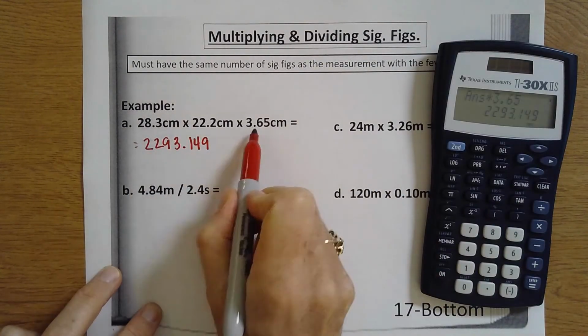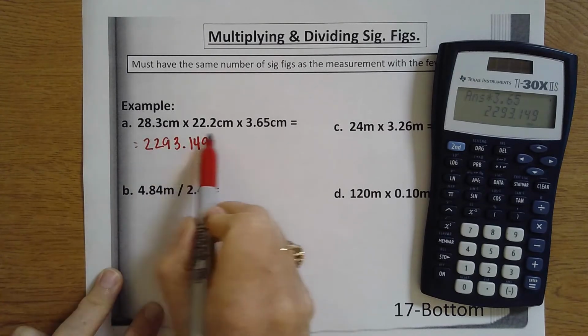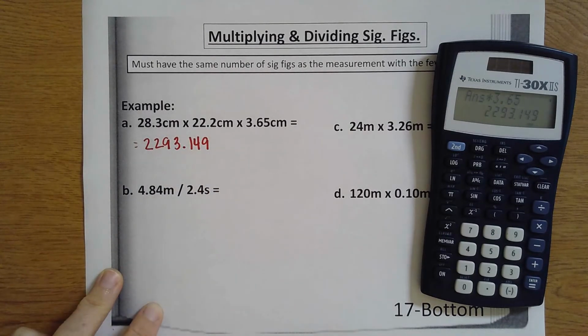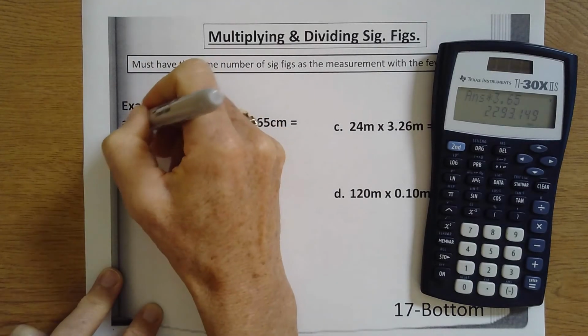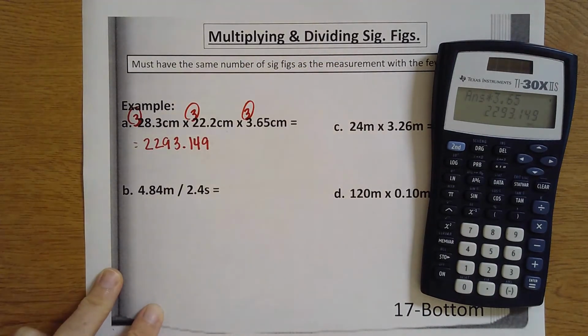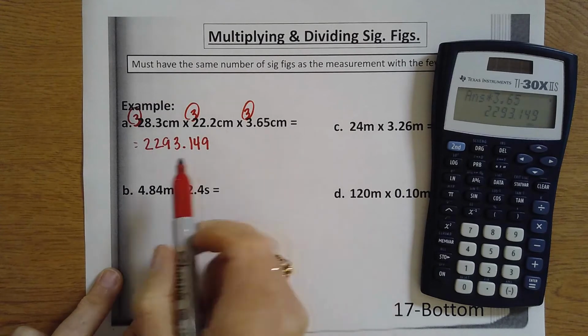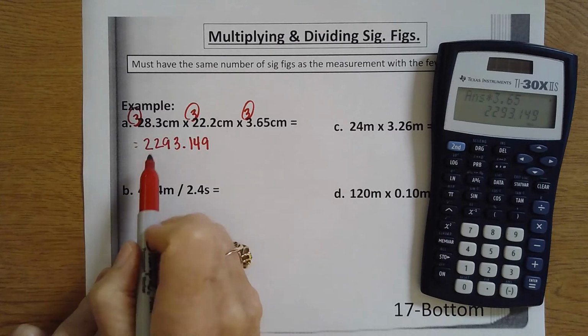Now I have to go back and count how many significant digits are in each of these numbers. If I take a look, there are no zeros, so everything is significant. So there's 3 here, 3 here, and 3 here. They're all non-zeros, so everyone has 3 significant digits. Therefore, I can only report 3 significant digits as well.